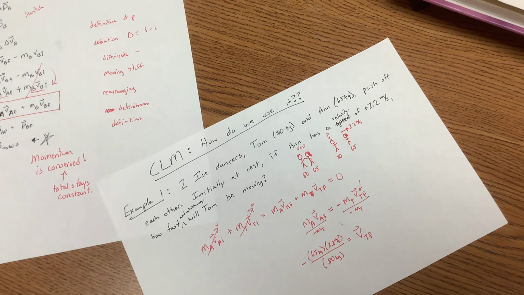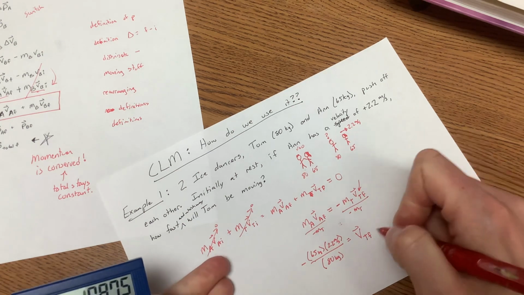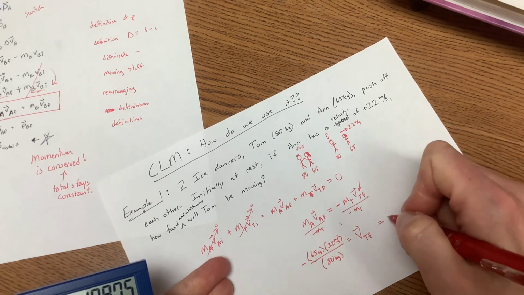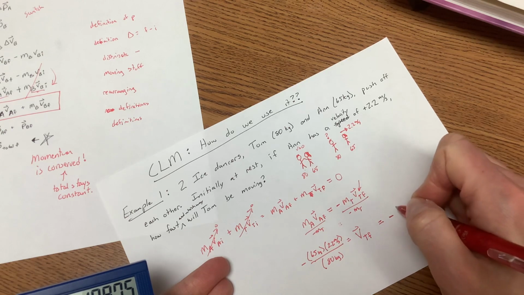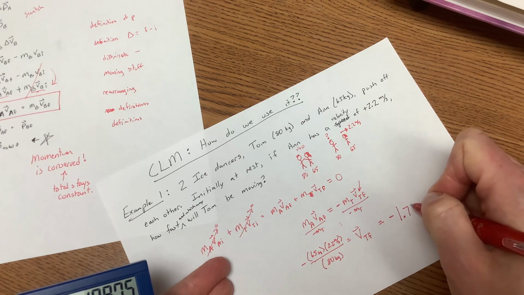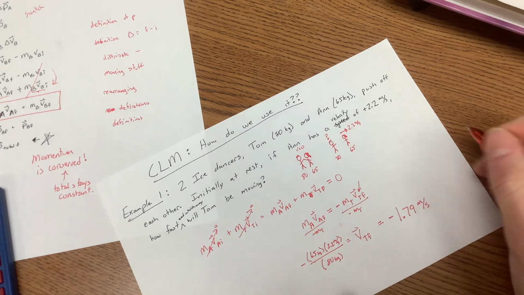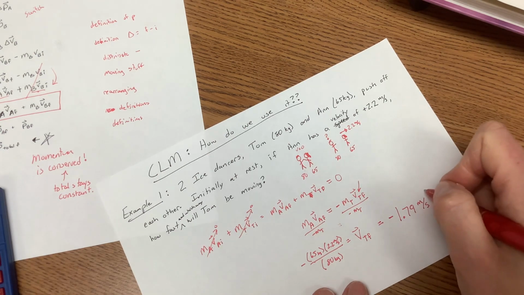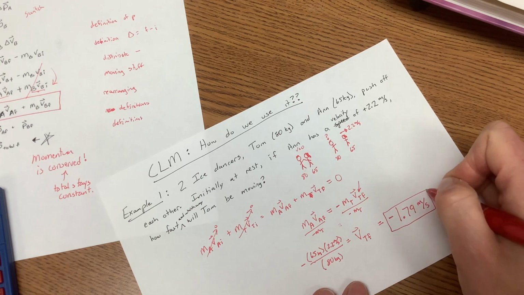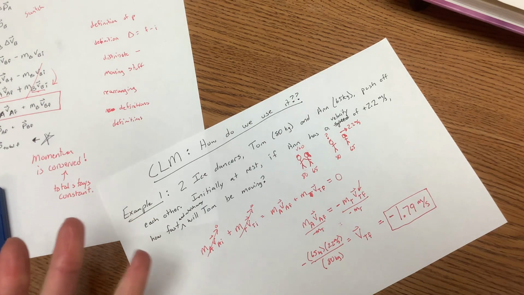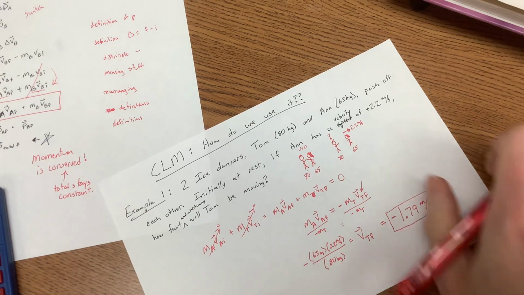Divided by 80. Tom's a lot bigger, so I'm expecting him to be moving slower. And he is, in fact, moving slower. Negative 1.79, that rounds up to 1.8 meters per second. Okay, actually I could round that to 1.8 as well. So this is Tom's speed. Okay, so that is our first example of how you use conservation of linear momentum.